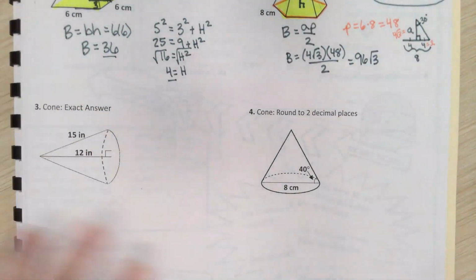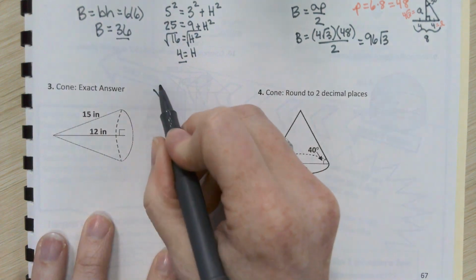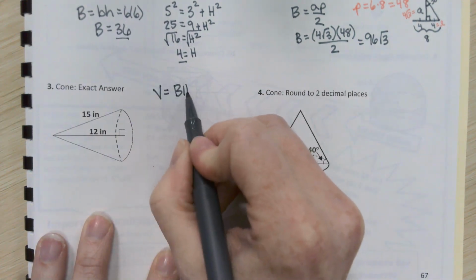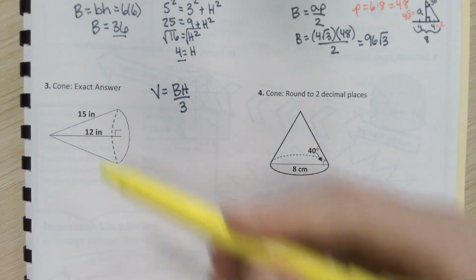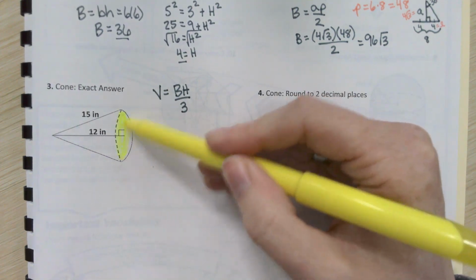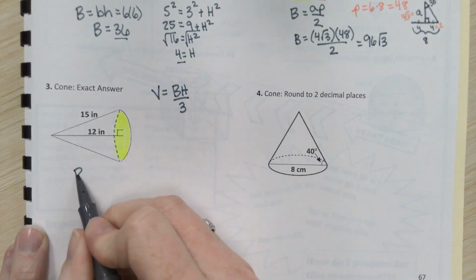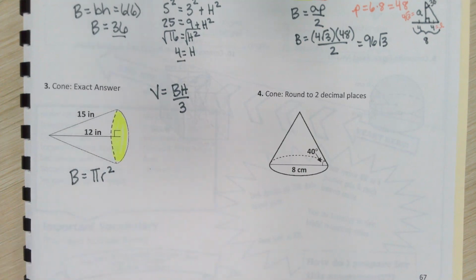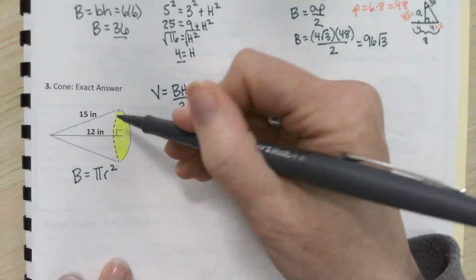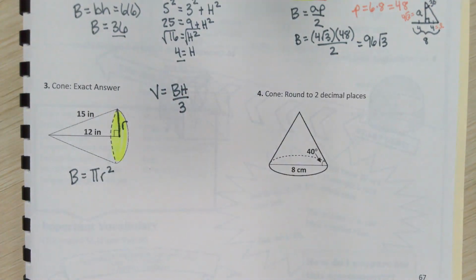All right, onward we go to question number 3. This one is a cone, so it'll be a little bit different than a pyramid in terms of the details, but we're still dealing with a volume formula that's capital B times capital H divided by 3. We think about the base of the cone, that's going to be a circle, so we'll find capital B by using pi r squared this time as our formula, which means we need to know the radius, which is missing.